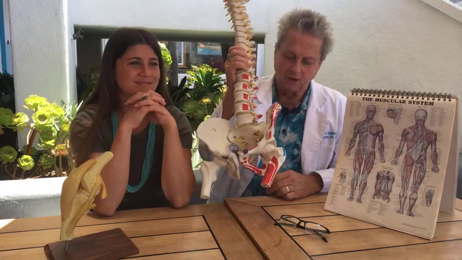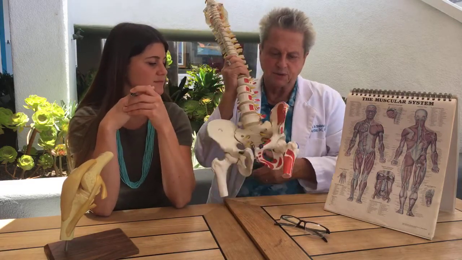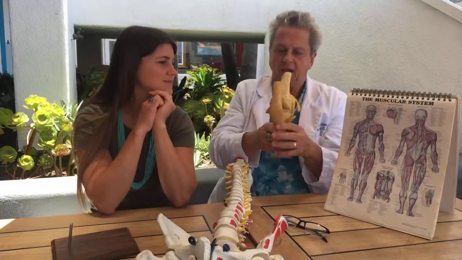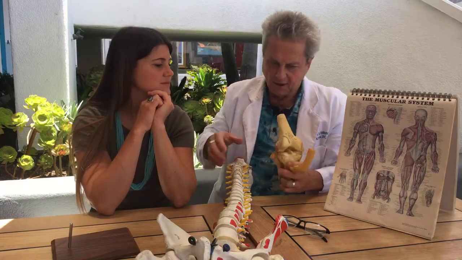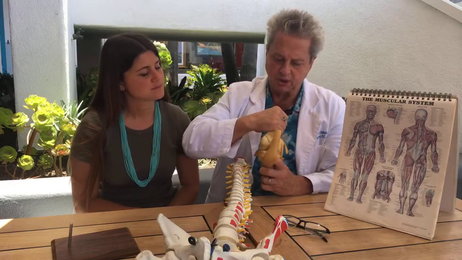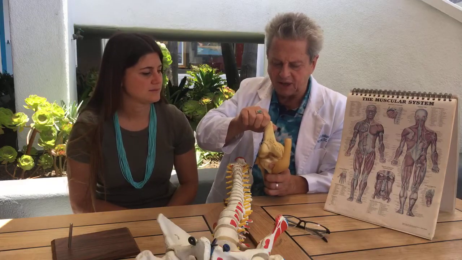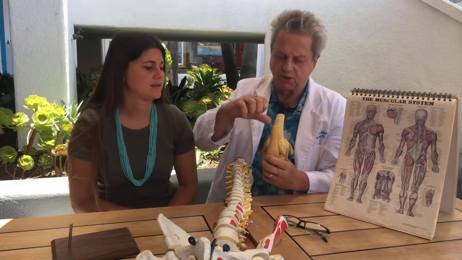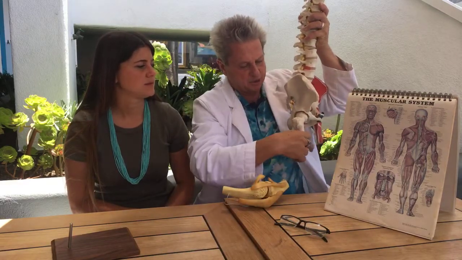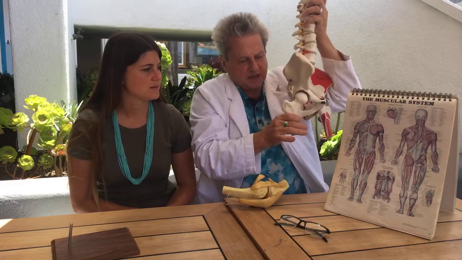So with him, what this guy had was a similar type of problem, but how it affected him was that it was causing a distortion of his knee. So here's our knee model, and here's what had happened to him. His glute up here on the right-hand side was so tight that it was twisting his femur, which is the thigh bone, twisting it out like that.